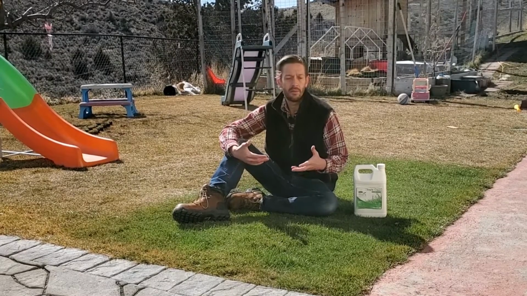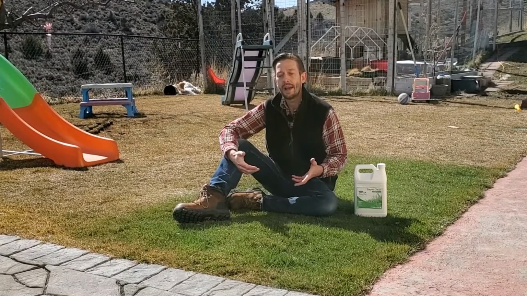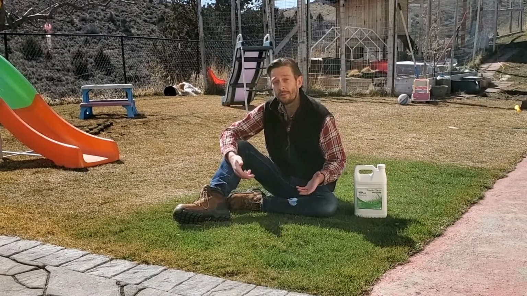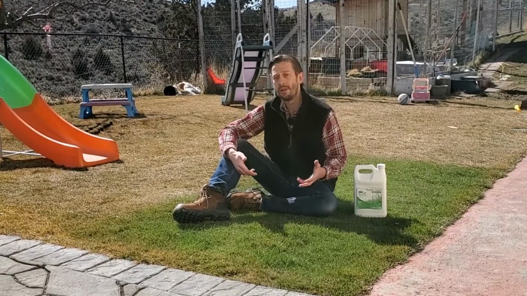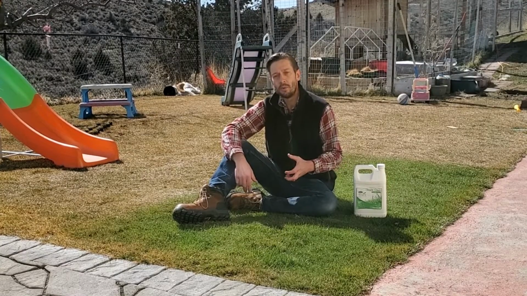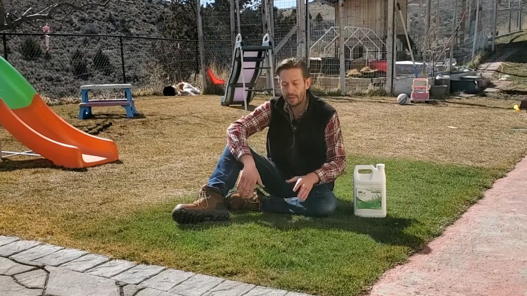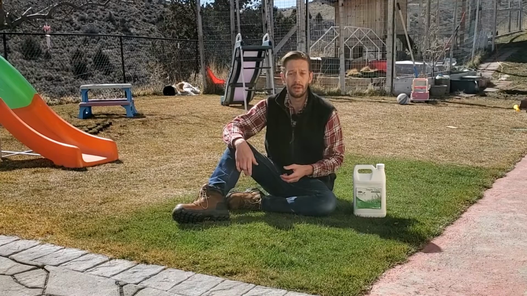They will uptake phosphorus to support that growth, but if you're low on potassium, then that growth is going to come at the sacrifice of the health of your plant. So its ability to fend off disease and stress. The immune system will be compromised because there isn't enough potassium in the soil to support healthy grass growth.